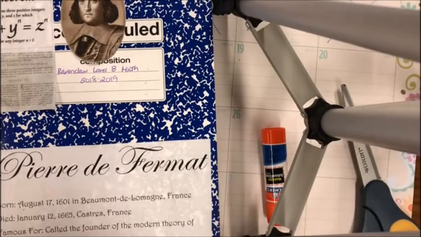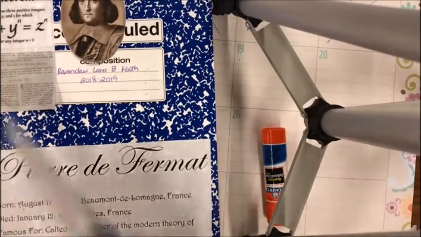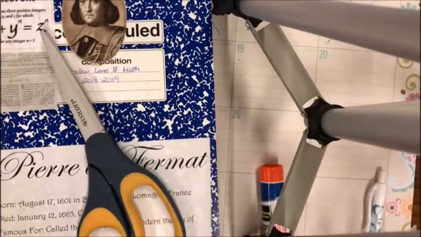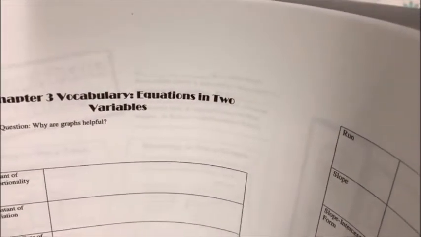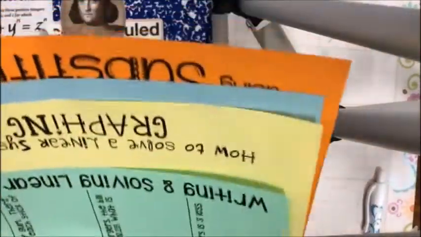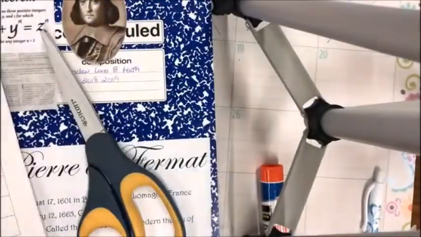All right, this is Chapter 3 setup for Ravenclaw Math. You are going to need your ISN, a pair of scissors, glue, and a pen. You will need a packet that says Chapter 3 Equations in 2 Variables, as well as an orange, a blue, a yellow, and a green paper.